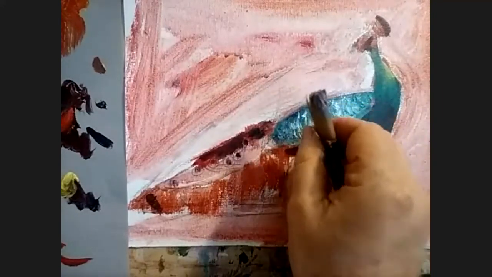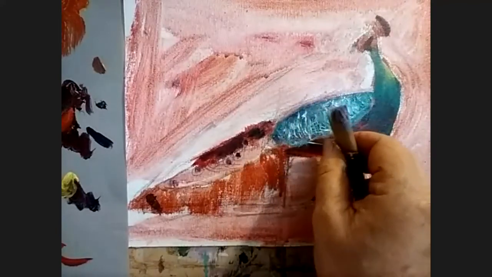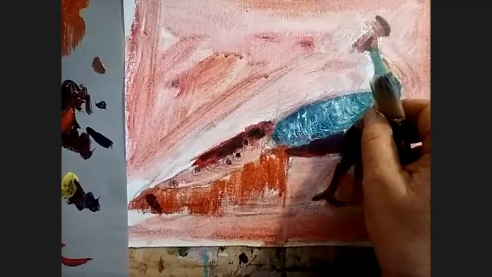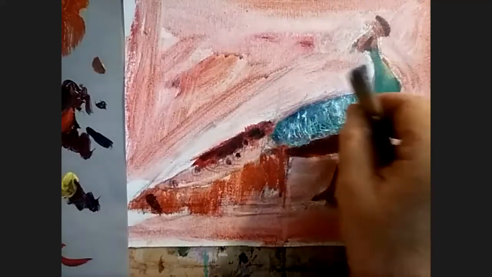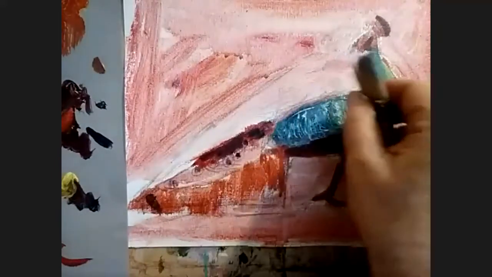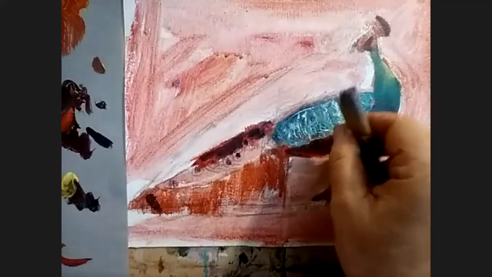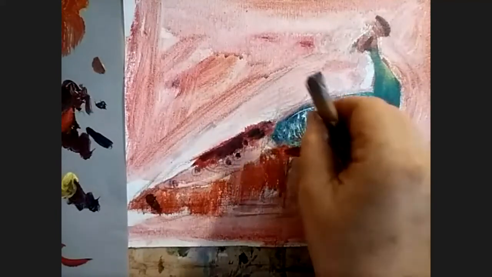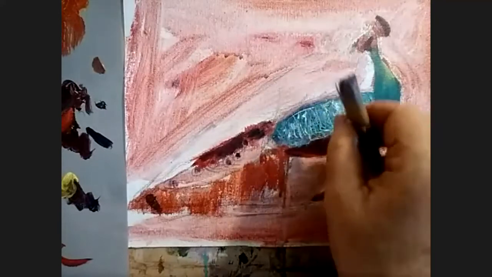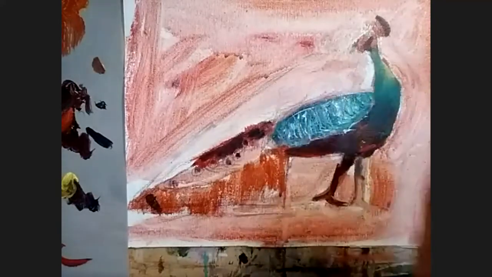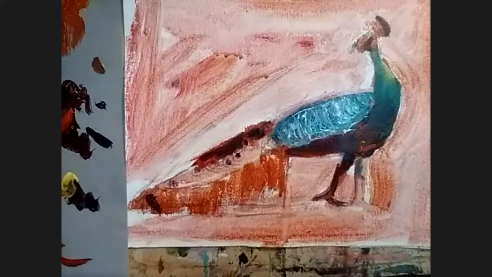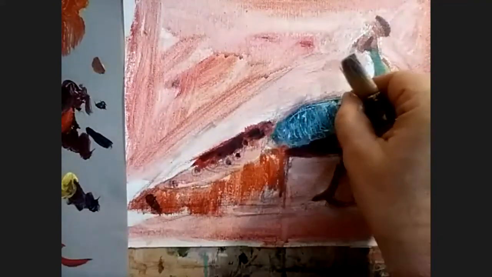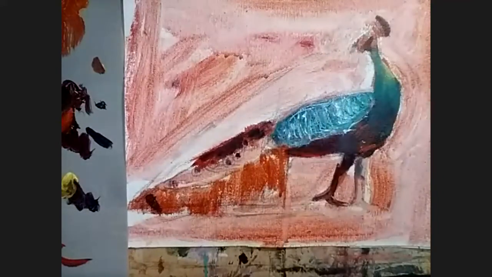The biggest thing here is not to have so much control, because when you have control, you're going to make it more regular than it needs to be. I'm outlining, I'm pulling in, the feathers are going in a sort of vertical diagonal pattern, like this. And when it's dry, I may go back in and glaze it darker.